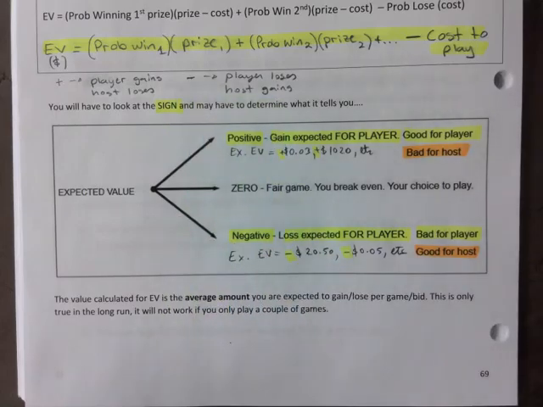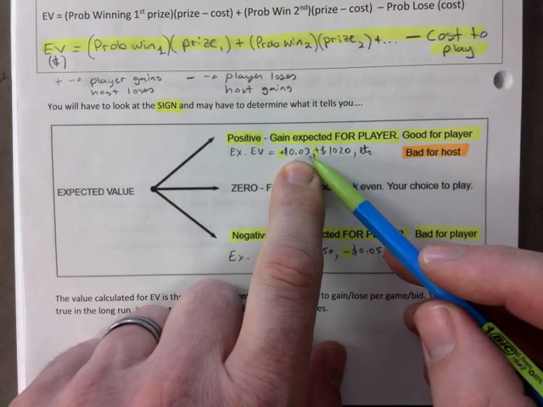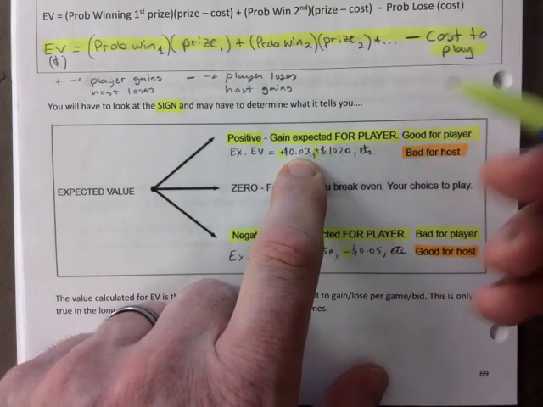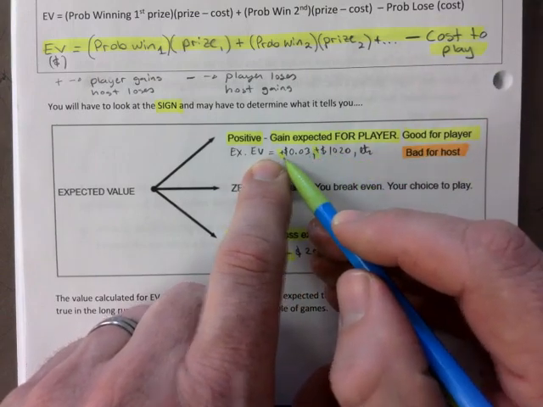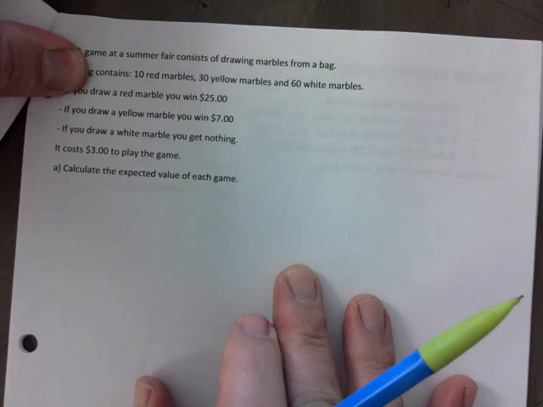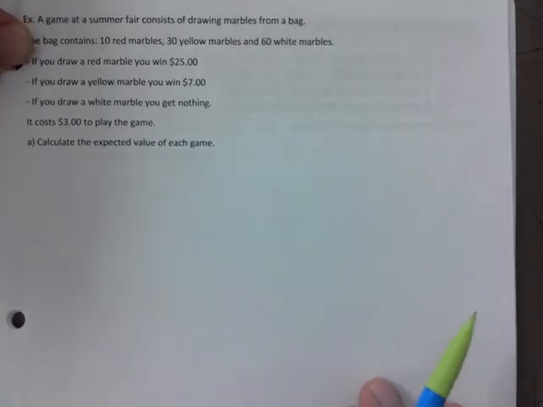The amount doesn't matter, because some students calculate and it's like 3 cents, and they're like, yeah, you shouldn't be playing because it's too small of a number. No, we're looking at the sign, okay? Let's do an example and see how it goes, using the formula. So you will see the words expected value, like calculate the expected value. You should immediately know you're going to go to your formula and use it, okay?